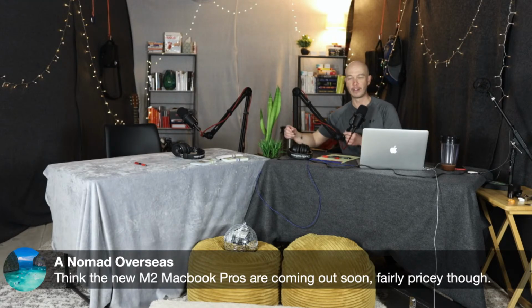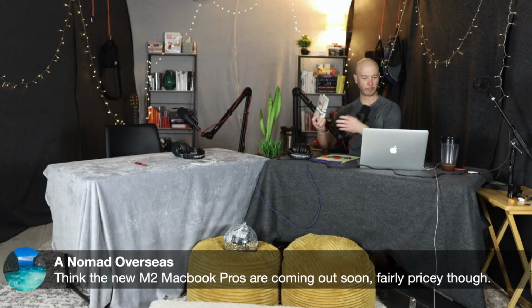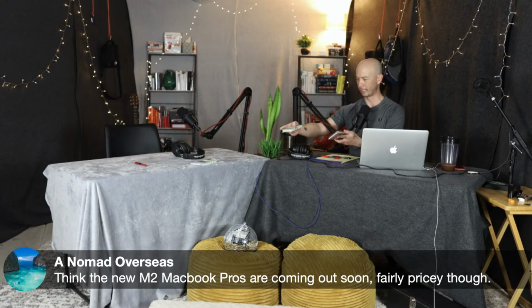Oh, and Nomad Overseas thinks the M2 MacBook Pros are coming out soon, and they're fairly pricey. So one thing I haven't shown in a while. Some company sent me this fake money. There's a stack of hundreds over there I can't get to, but it's like a movie prop, and it looks extremely real.